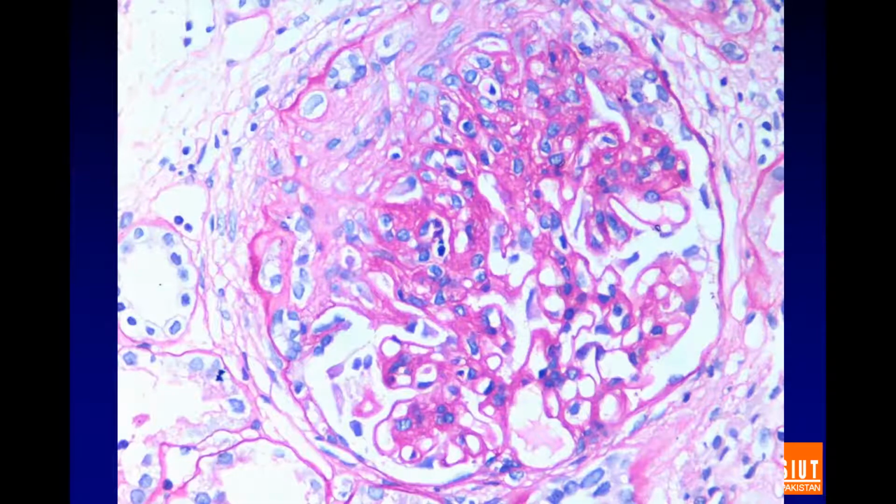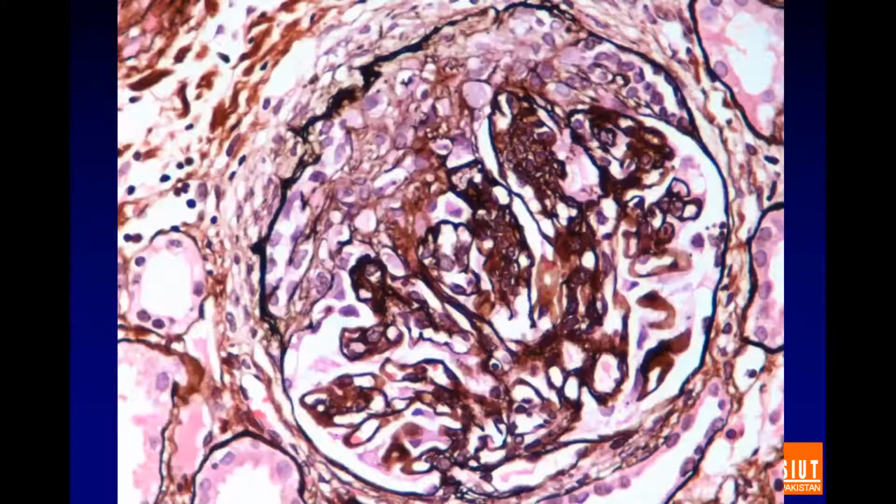And the activity score was only 3 out of 24, and the chronicity score was also very minimal, 1 over 12 or at most 2 over 12. So this was the pathologic diagnosis in this case.